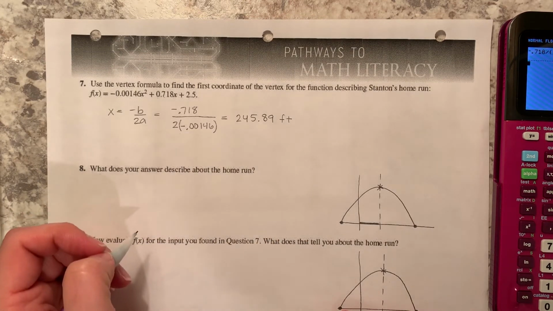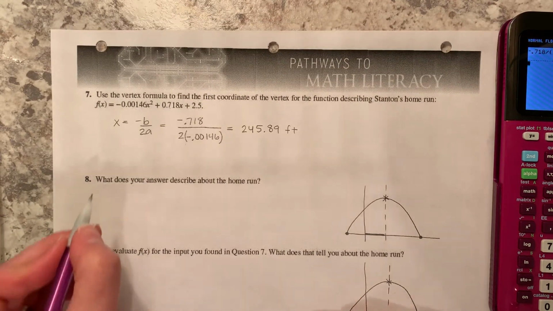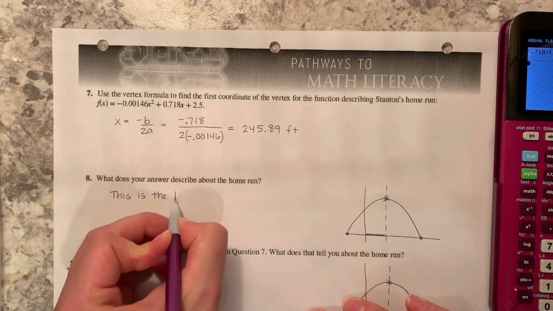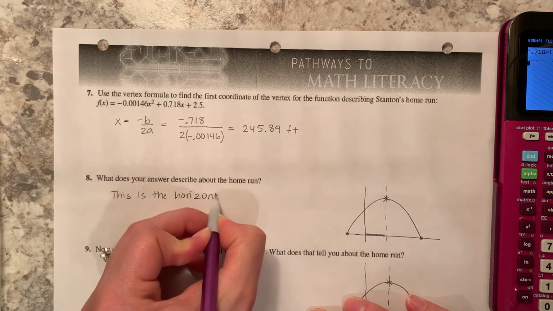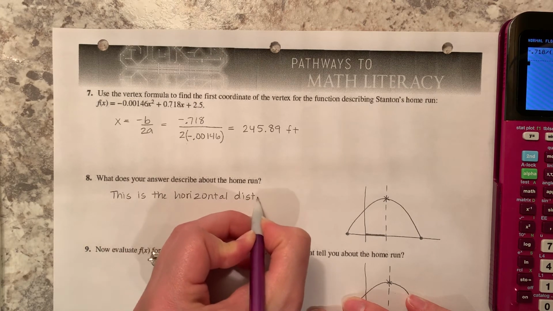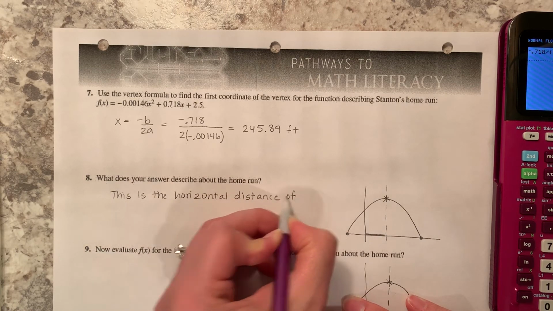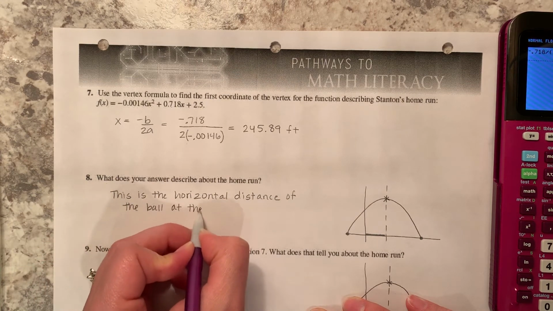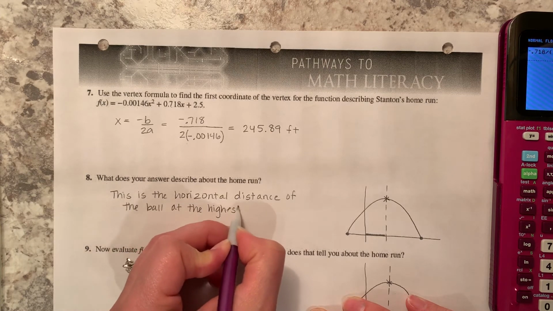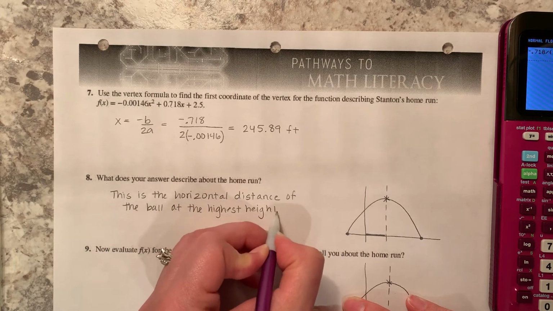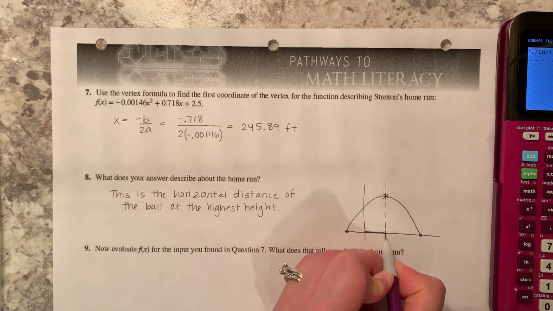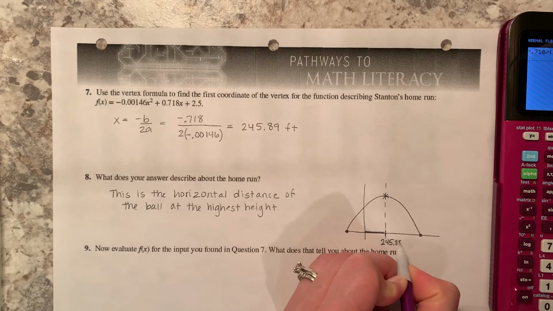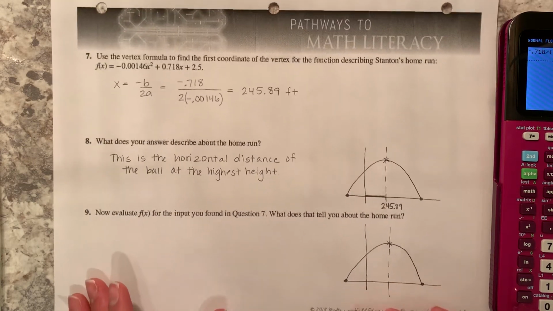We can specifically say that it's the horizontal distance of the ball at the highest height. Okay, so this right here, this point is 245.89. Okay, that's the X value there.